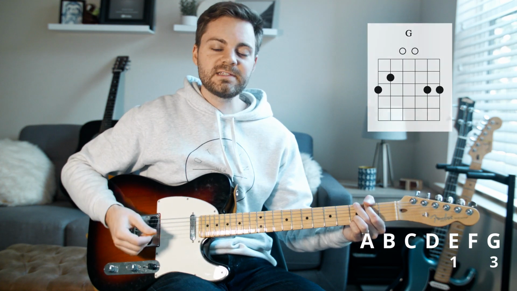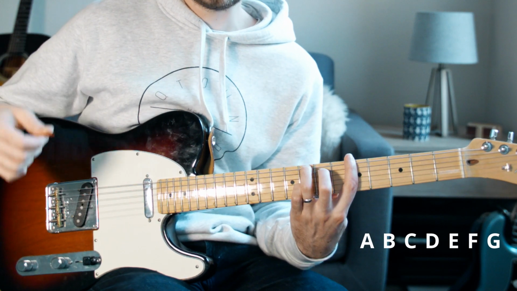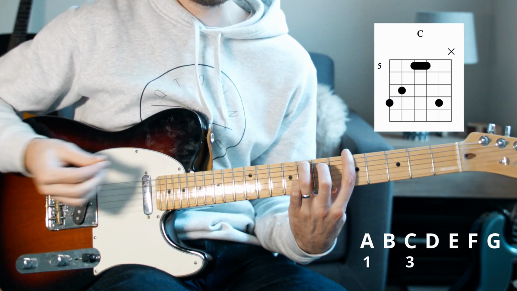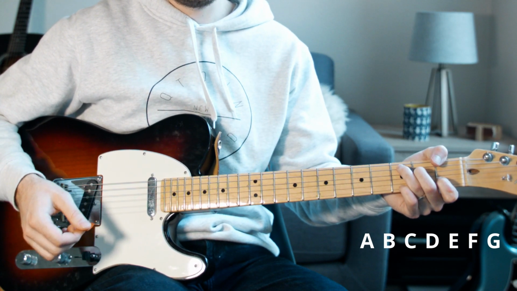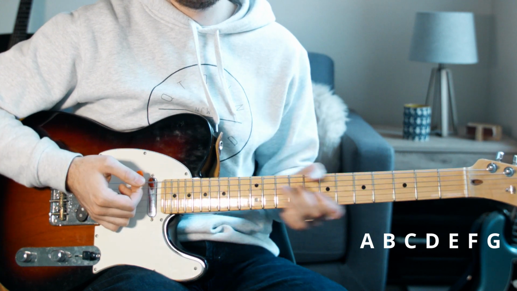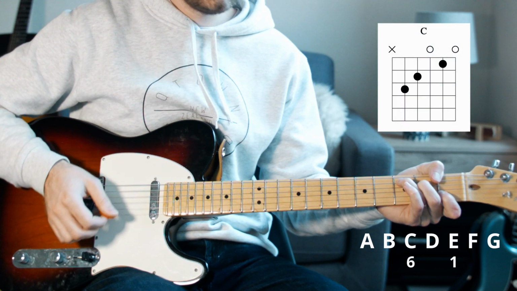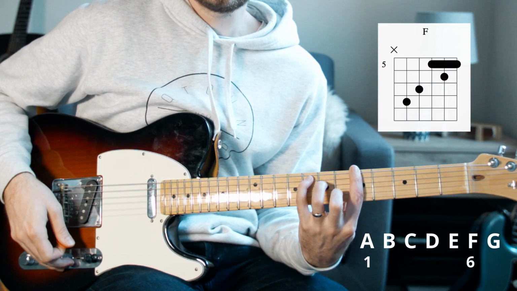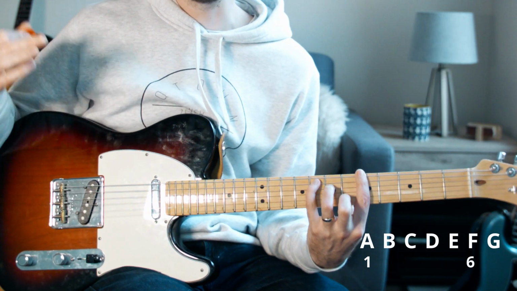Since G is the relative third in the E major scale, if I were to take that G and shift it all the way up to the 5th fret, the G is now a C because the C is the 3rd relative note in the A major scale. If I were to take the 6th relative note in the E major scale, which is a C, and shift it all the way up to the 5th fret, it becomes an F because an F is the 6th relative note in the A major scale.